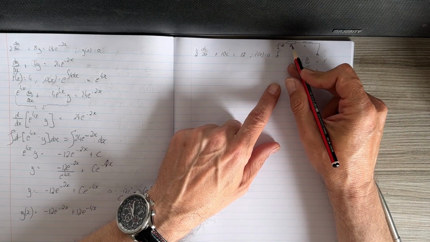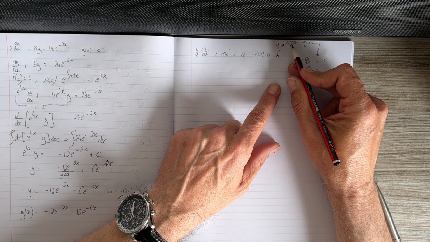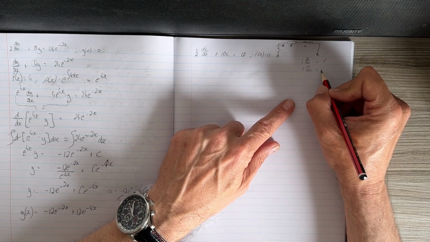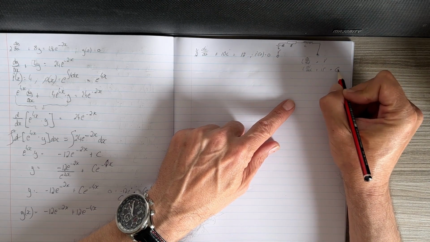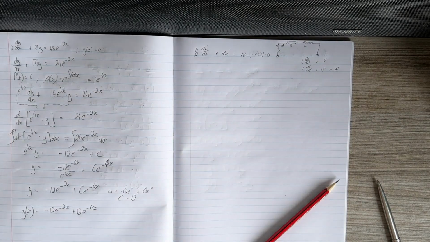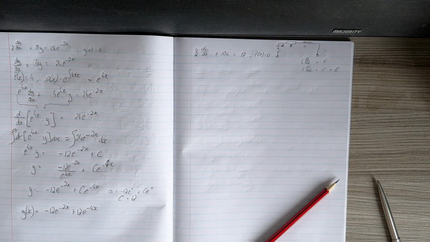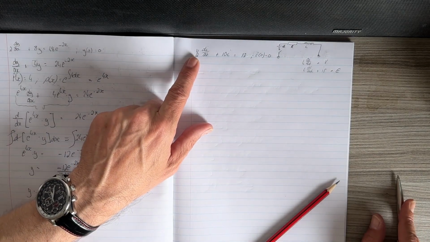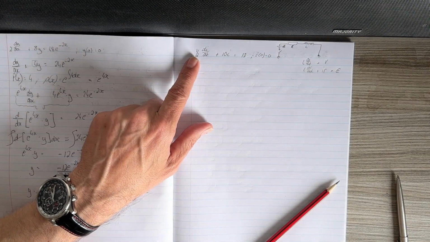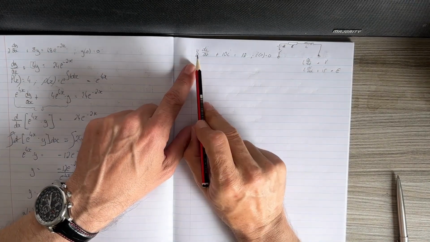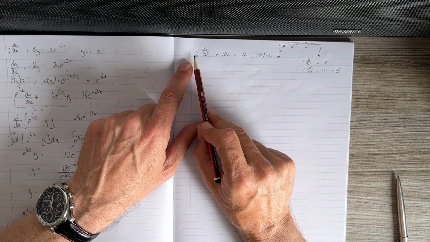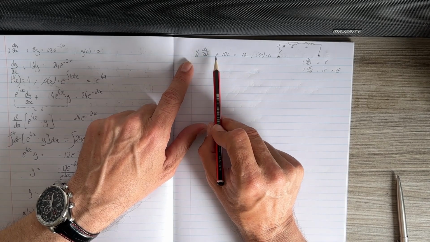Well, voltage is resistance times current, so we've got IR equals E. That's really what is going on here. So we've got this formula given to us, with some parameters: half di/dt plus 10I.